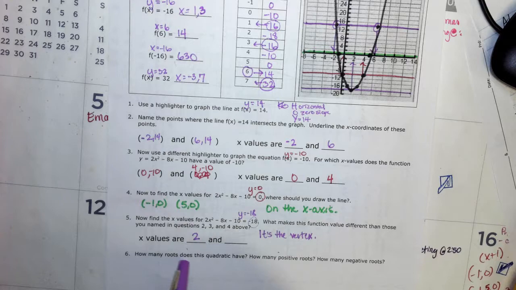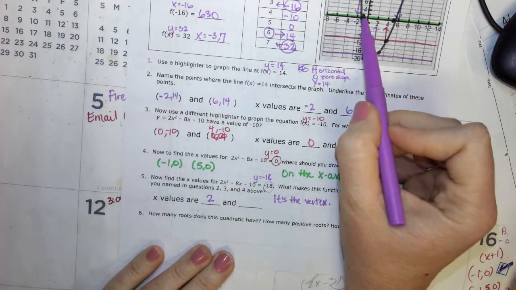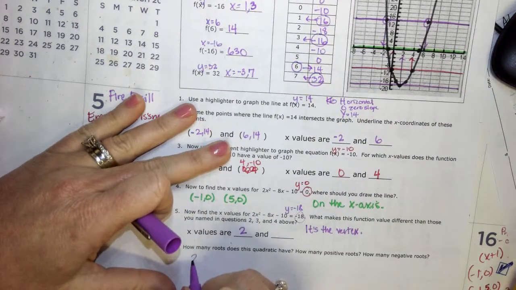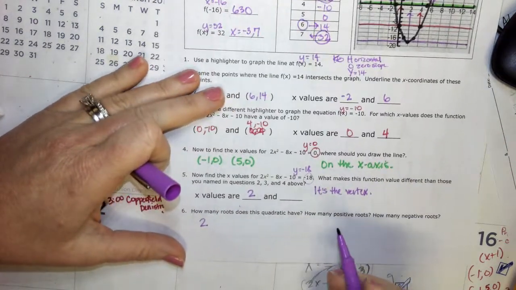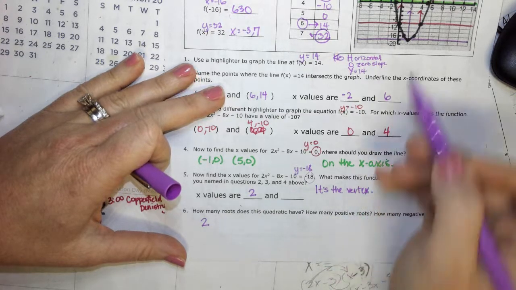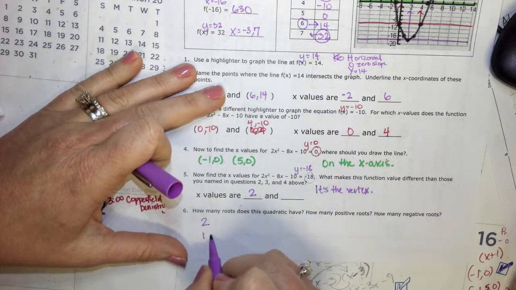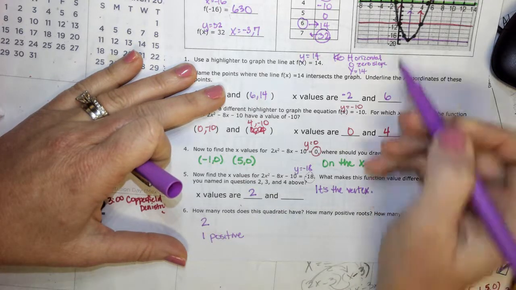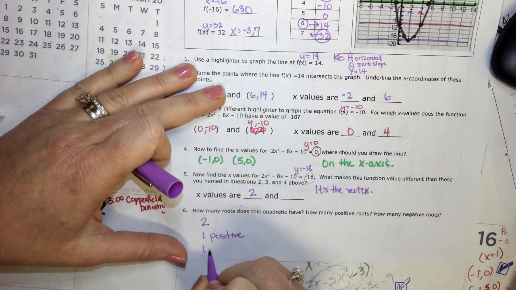Okay, so that wants to know how many roots does this quadratic have. So again, the roots are another name for the x-intercepts, and I see that we have 2. And then it wants to know how many are positive. So I have 1 positive. And then how many are negative? I have 1 negative.